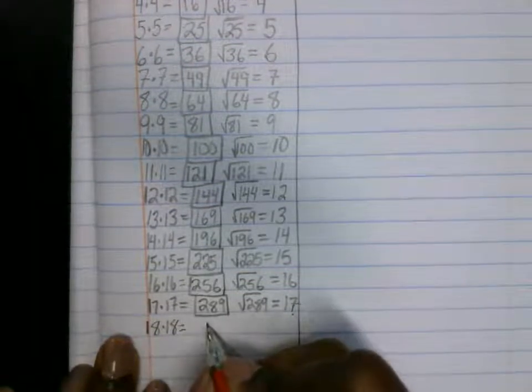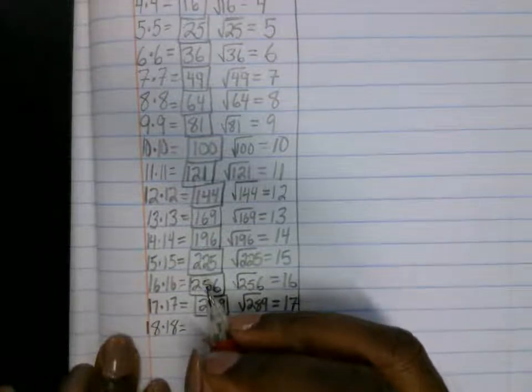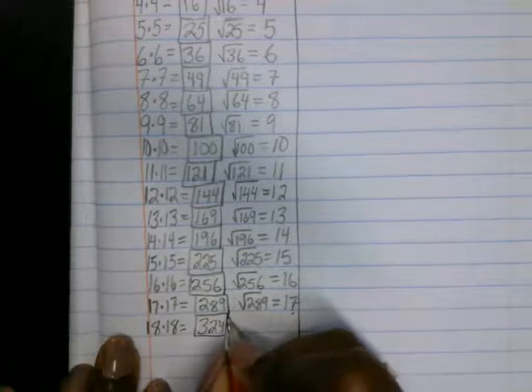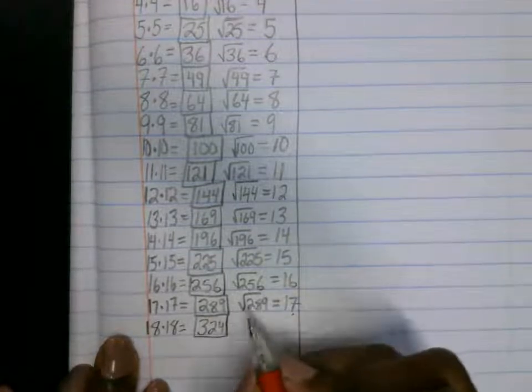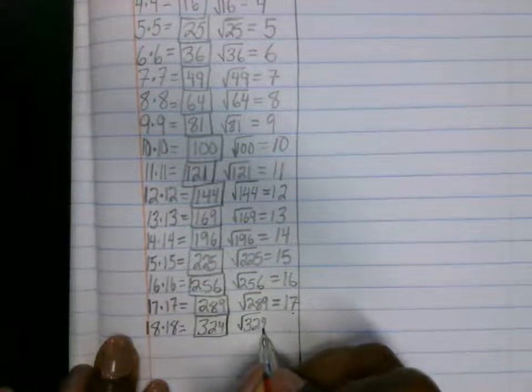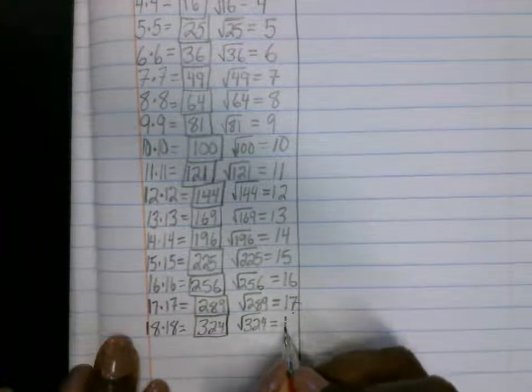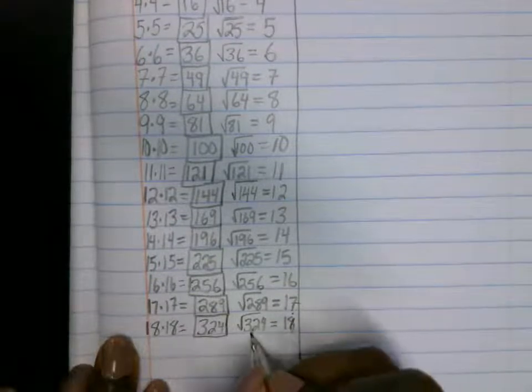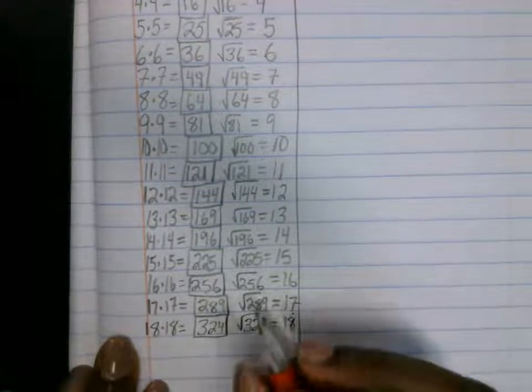Let's create another perfect square. 18 times 18. Angel, what's 18 times 18? 324. 324 is a perfect square. What's the square root of 324, Langston? 18. Why? Because 18 times itself will give you the number under the radical, 324.